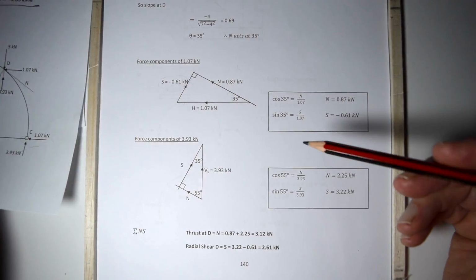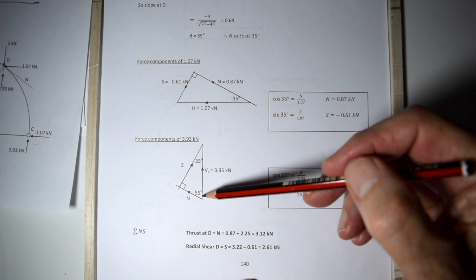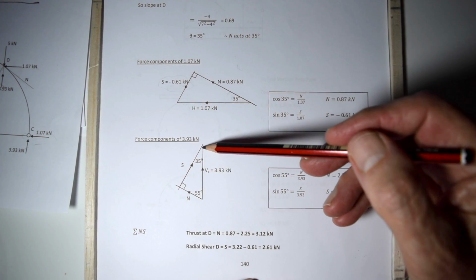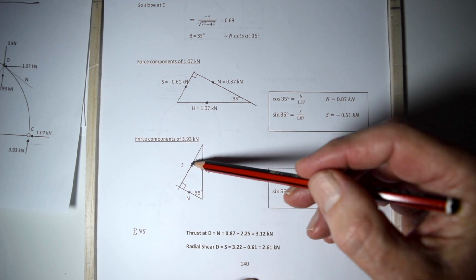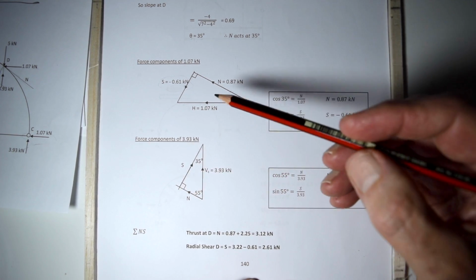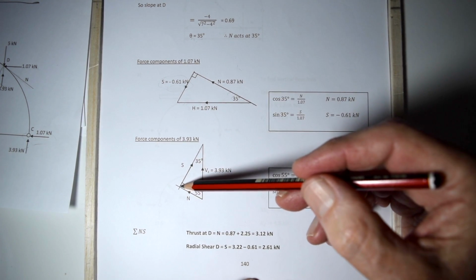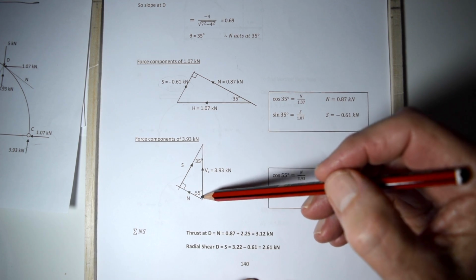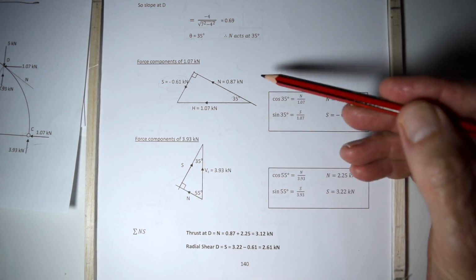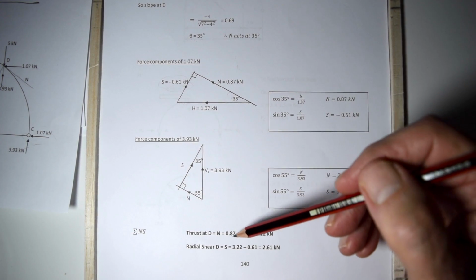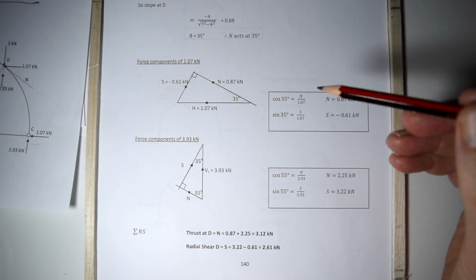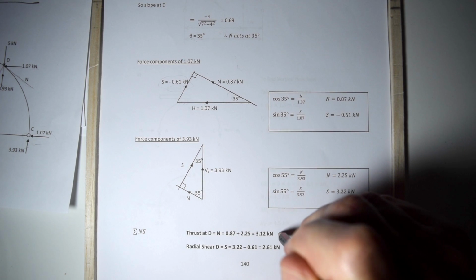And again, there's the 3.93 going up. There is the shear force at right angles to the tangent of the circle. And this is the thrust. Now, when you sum these algebraically, taking account of the pluses and minuses, you end up with a thrust at D.